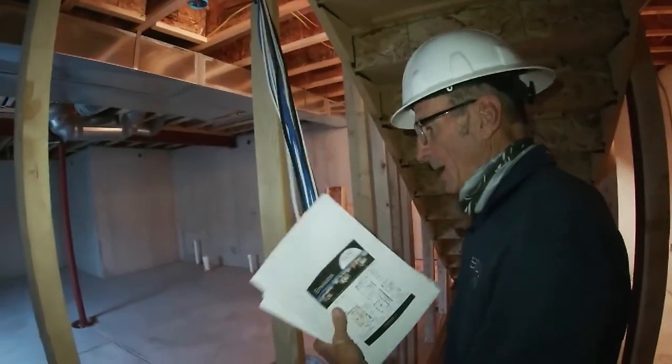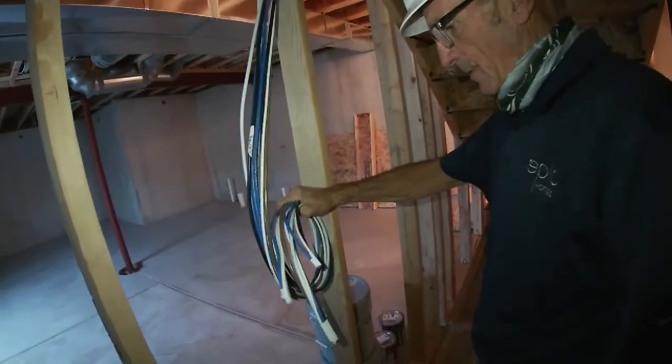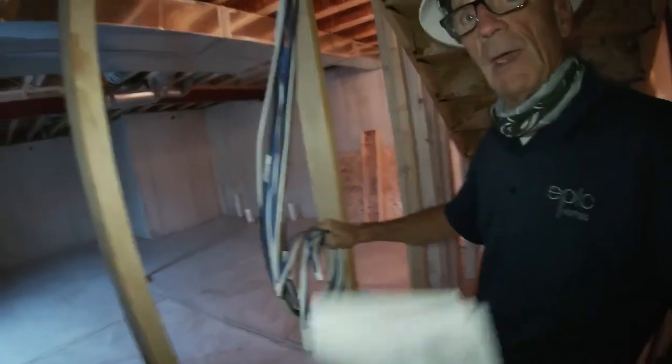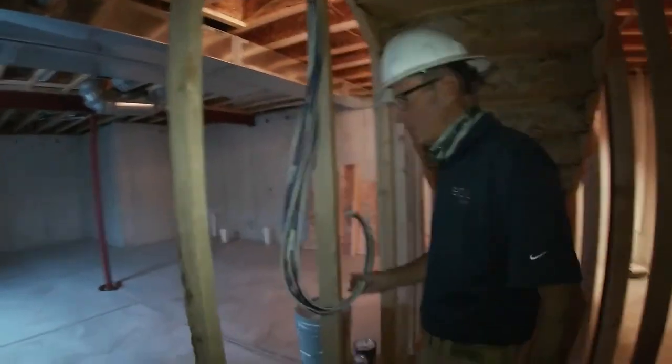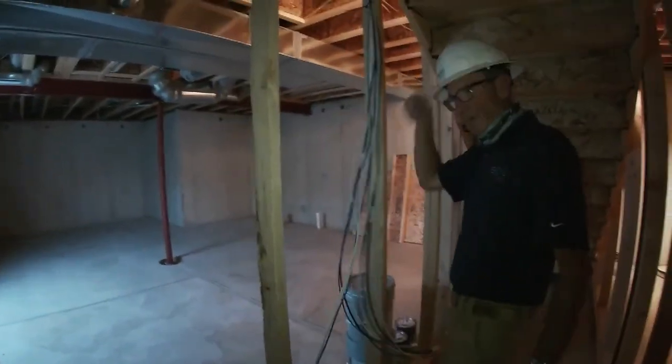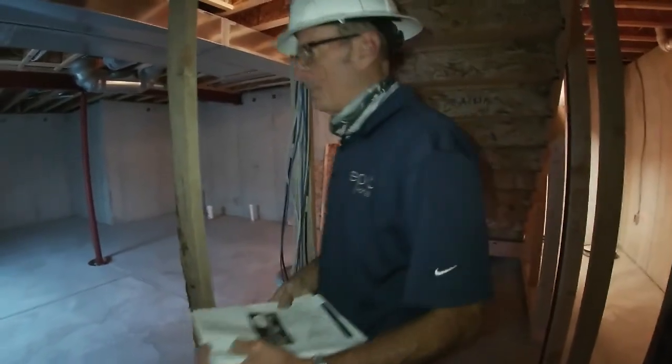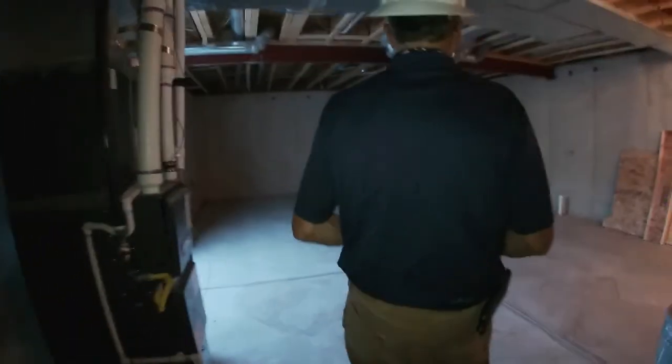This is where your low volt termination panel will be. They will set a cabinet here, and everything will terminate inside of the cabinet. So this is all of the low volt, except what they've forgotten upstairs, those two items. Those will come down here as well. Other than that, not much else to the basement.